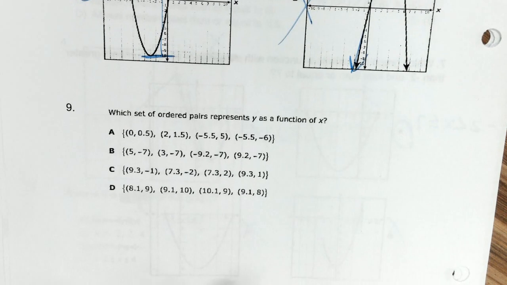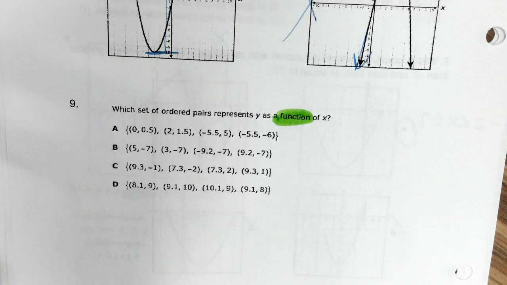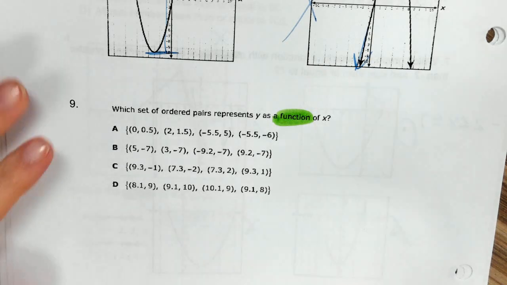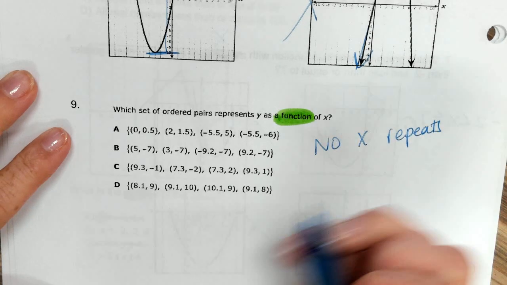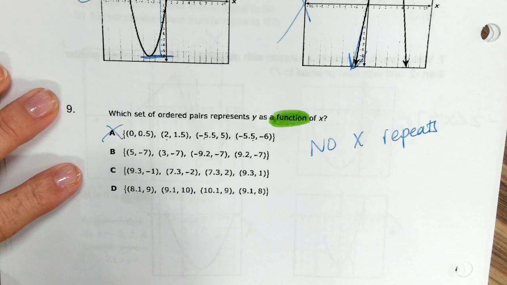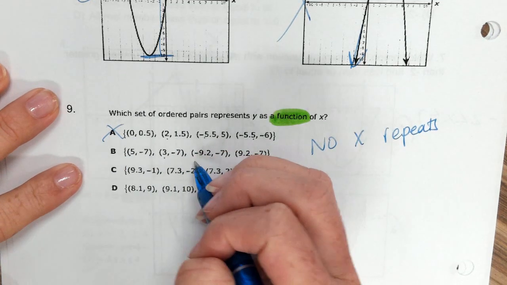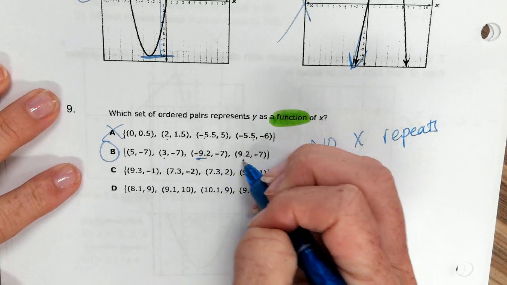Number 9, which set of ordered pairs represents y as a function of x? All it's asking is, which one is a function? Remember that a function, no x repeats. So I have 0, 2, -5, -5. That's out because of the -5s. I have 5, 3, -9, 2, +9, 2, and that's the answer because these are two different numbers.